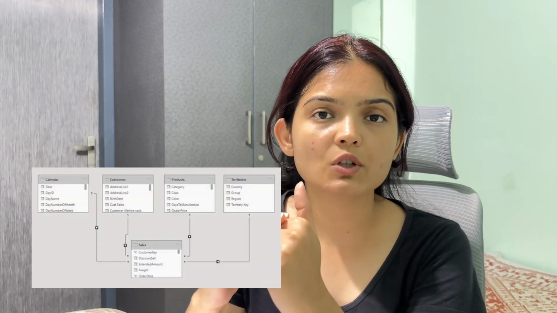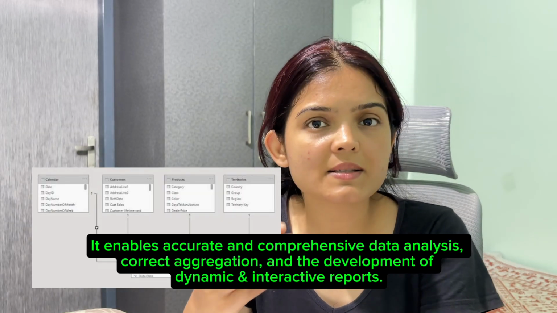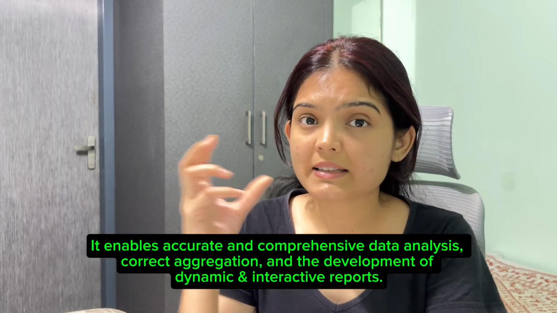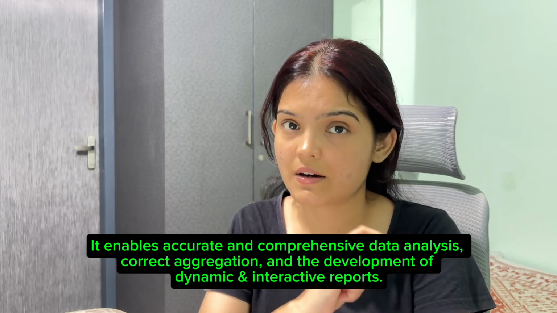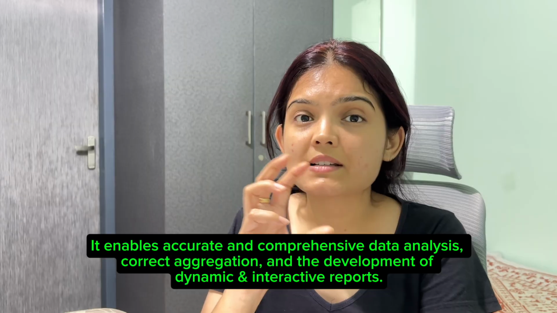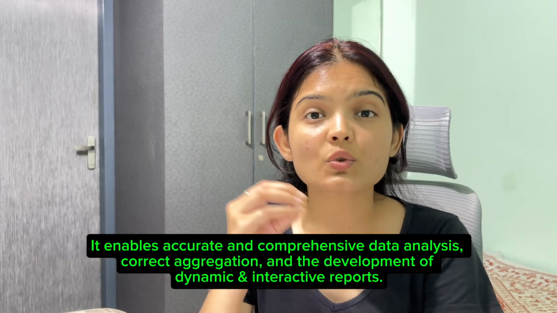It's like linking the sales table with the customer table, or linking the sales table with the product table or the region table. And why these relationships are important, you will realize when you do complicated calculations. During that time, you'll understand how important these right relationships are. And not just that, when you are visualizing the data, then also for an interactive kind of dashboard, these relationships are very important. So that you can do with the help of Power Pivot.